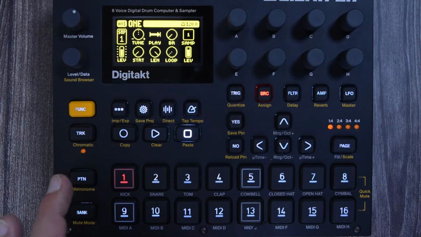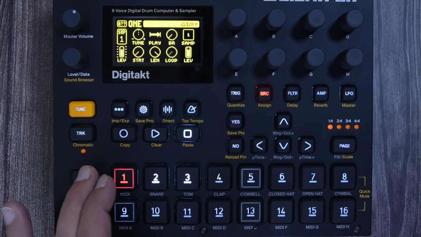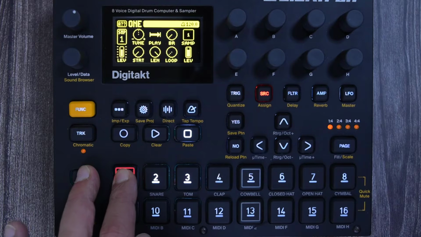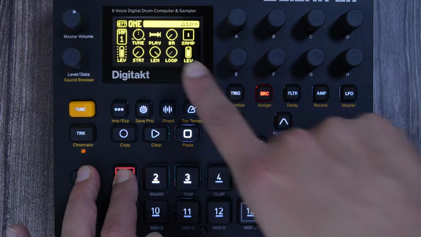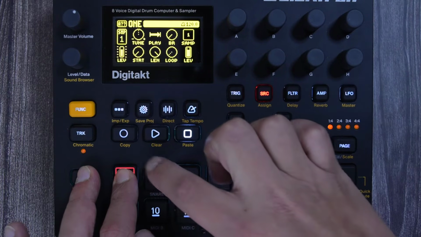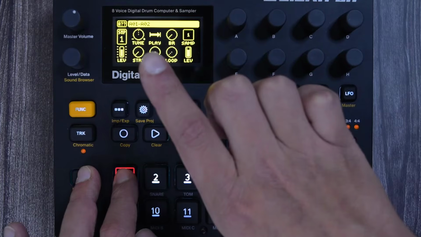What you need to do is go to pattern and then hold the one that is going to be the first one that is going to be playing. So if I press and hold this one, whatever I select next is going to be added to the chain, and right at the top is going to tell you what the chain is. So first it's going to be playing the first one, then it's going to be playing the second one, and it says right there A1, A2.